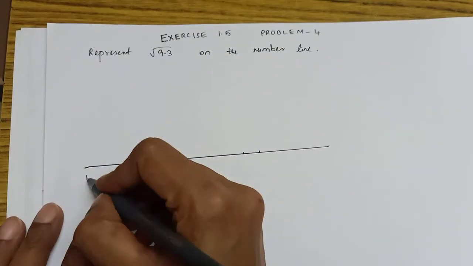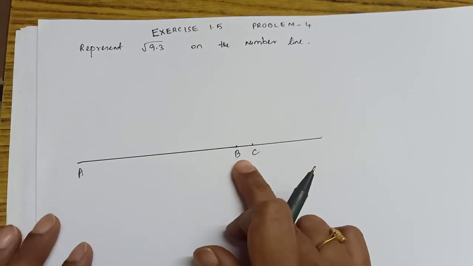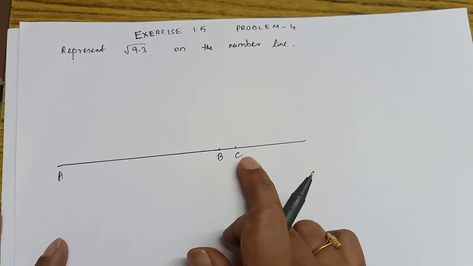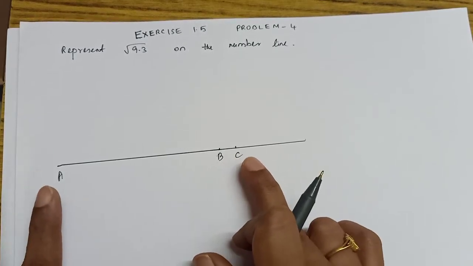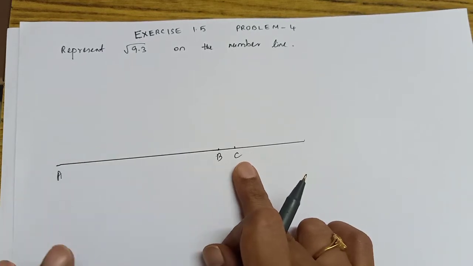We have A, B, C. From A to B, the length is 9.3. B to C is 1 unit. So the total AC will be 9.3 plus 1, that is 10.3.